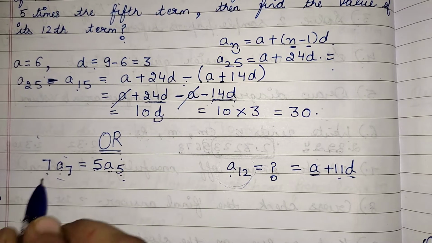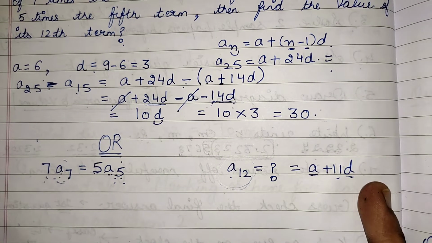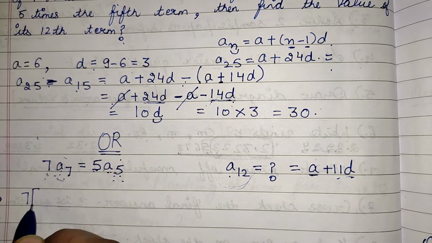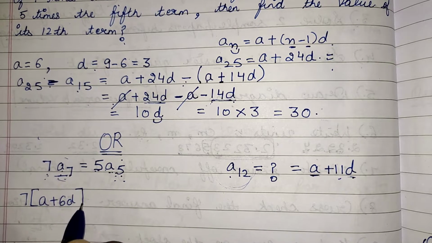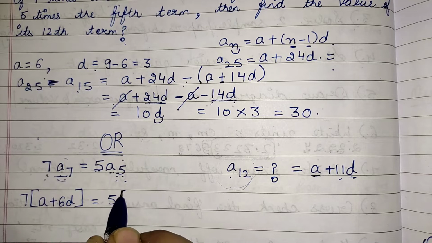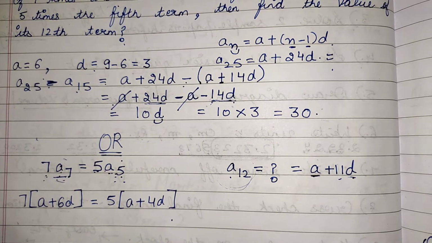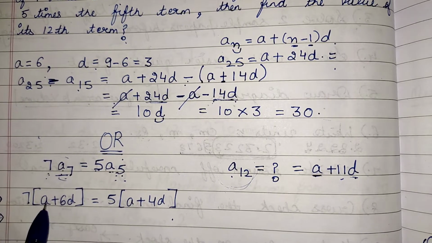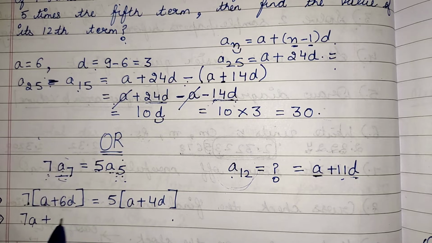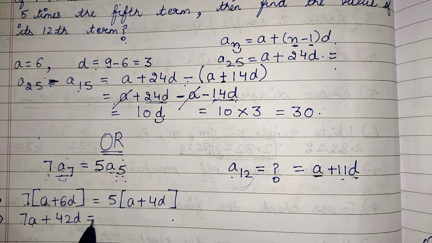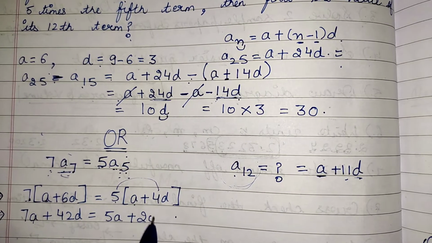So basically I need the values of A and D to find out the value of A12. Let's solve this part, from where we will be able to find the value of A and D. So 7 into A7, where A7 is A plus 6D, and here also it will be 5 into A plus 4D, right? Now let's open the bracket. 7 into A will be 7A plus 7 into 6 will be 42D. This will be 5A plus 5 fours, the 20D.